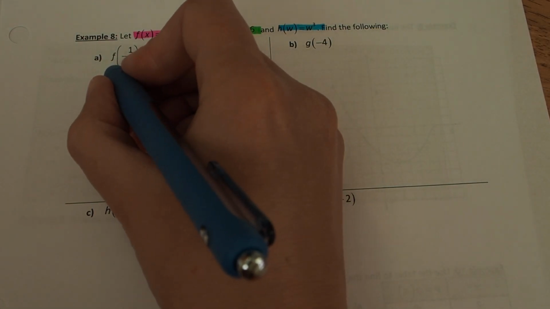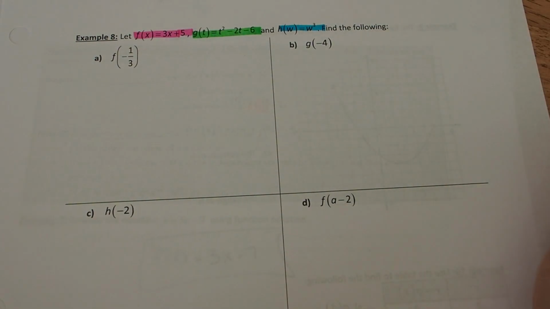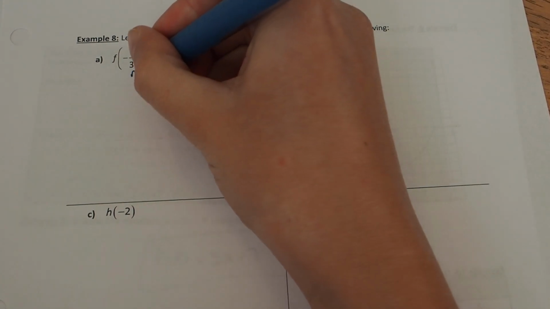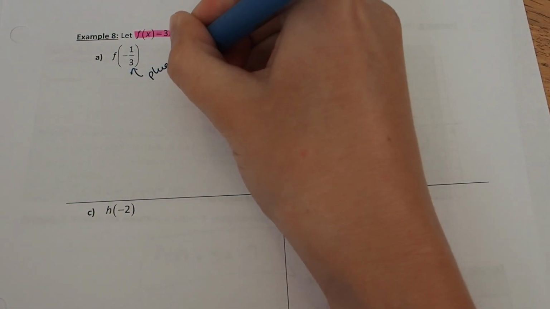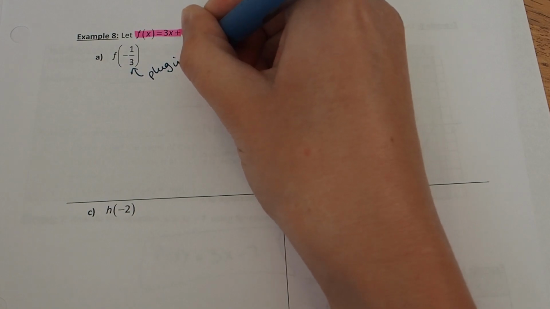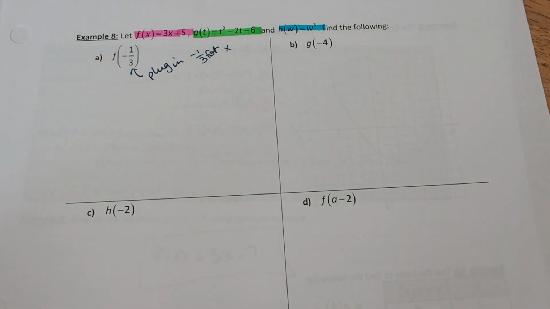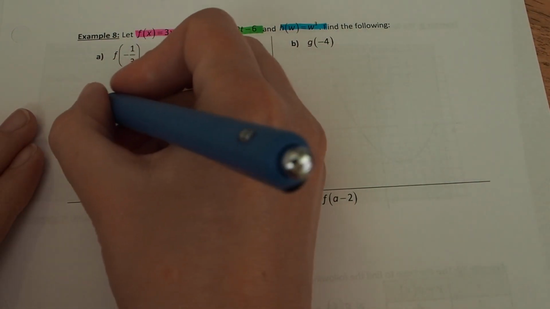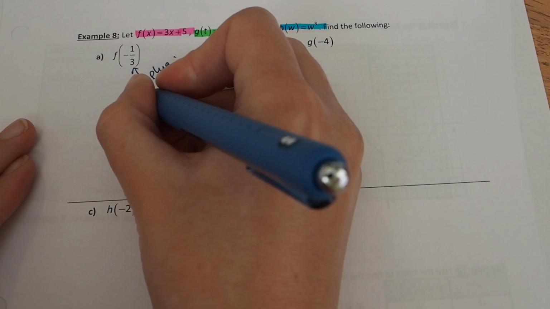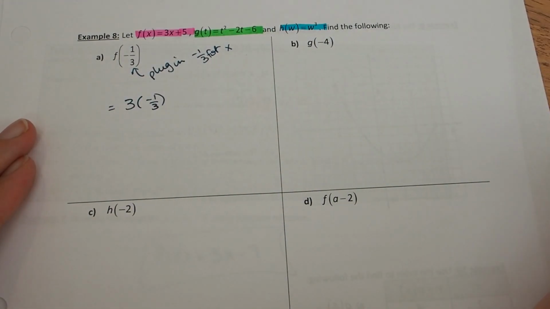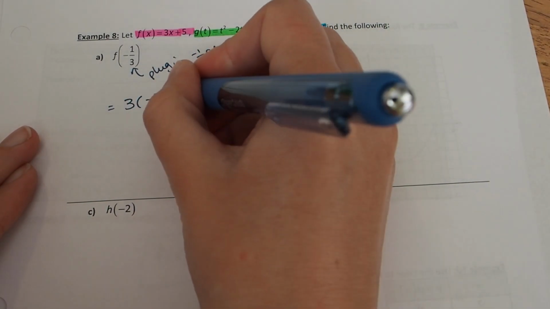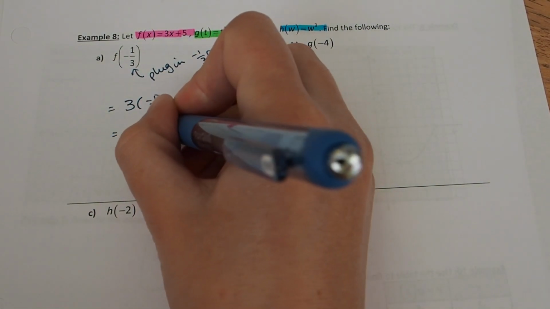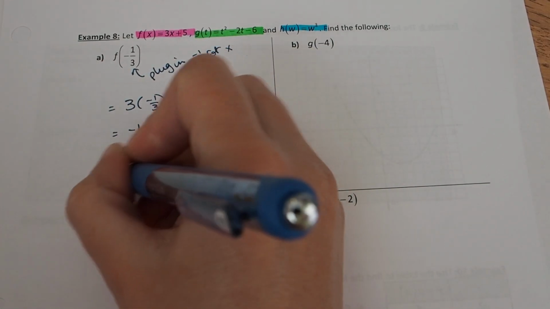Okay, so I'm going to take the function f. I'm going to evaluate it at -1/3. What this means is, plug in -1/3 for x, since -1/3 has taken the position of the independent variable. So in the function f, I'm going to replace the x with -1/3. So I've got 3 times x, 3 times -1/3, plus 5. And I just need to simplify. 3 times -1/3 is -1, plus 5 is 4. So the simplified answer is just 4.